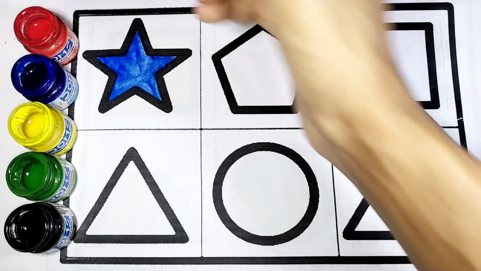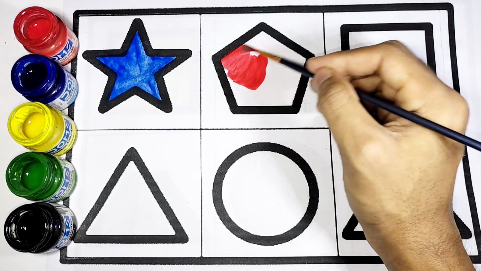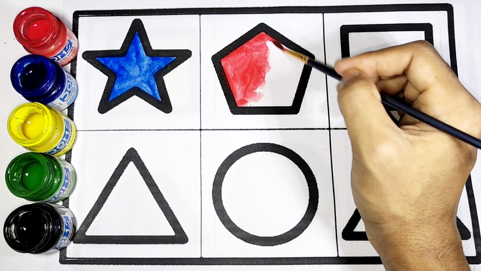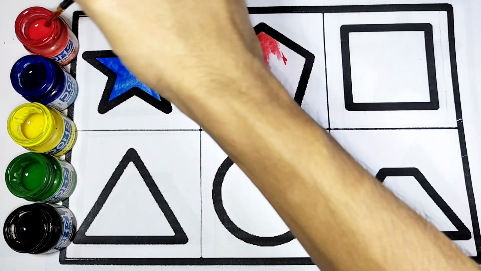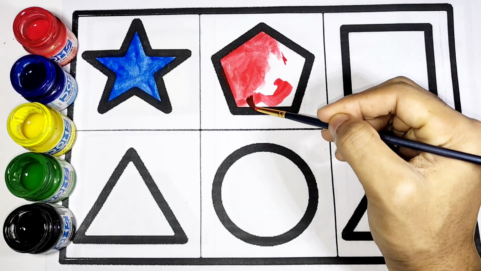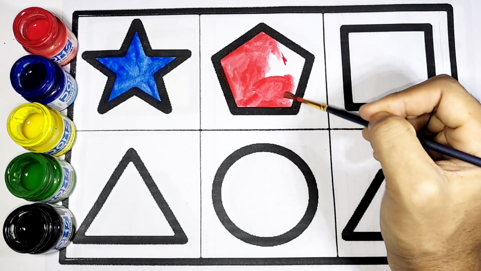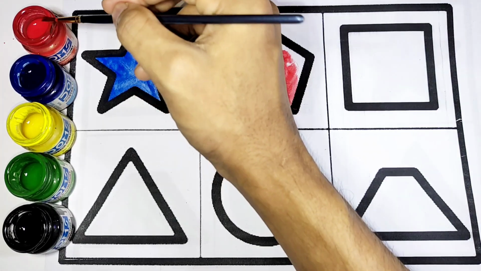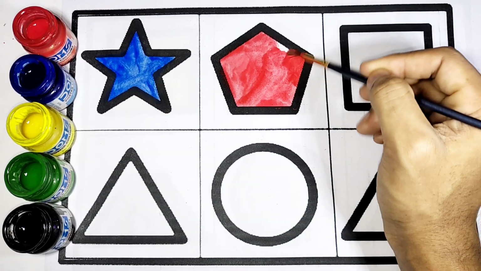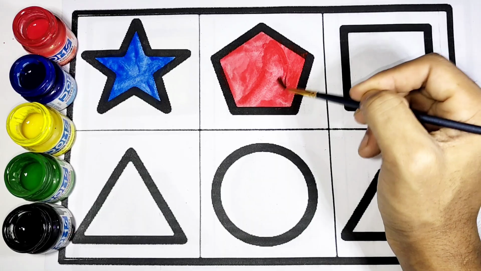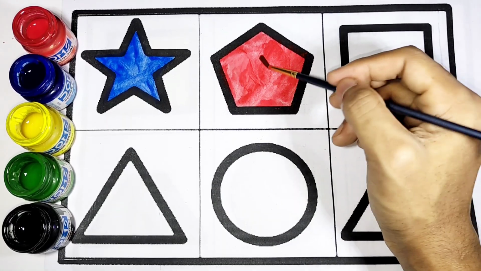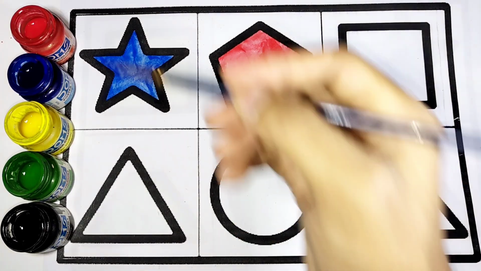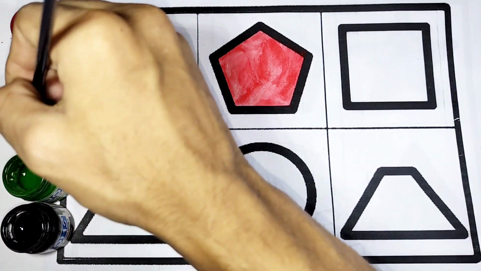Now we're using red color. The shape of pentagon. The next one is square. Now we're using the color of yellow. Kids, now we're mixing and using yellow color.